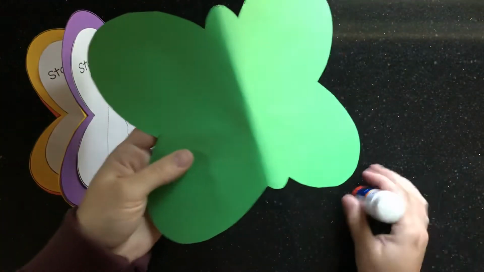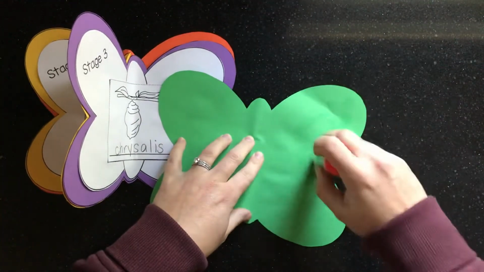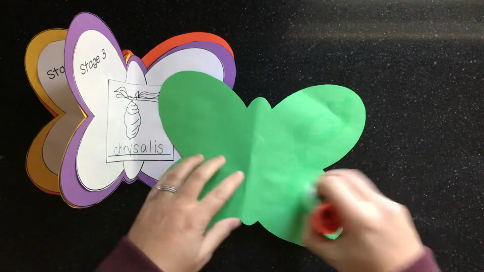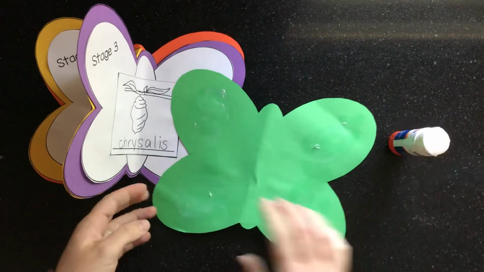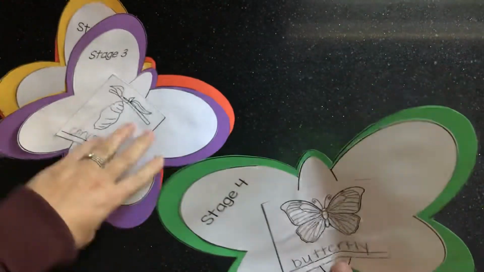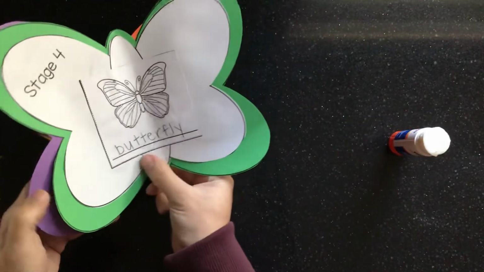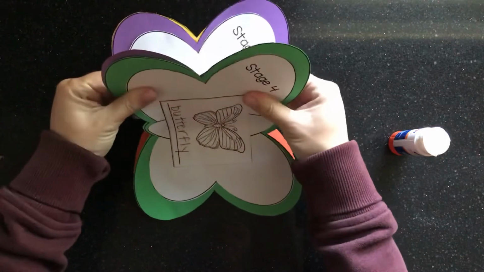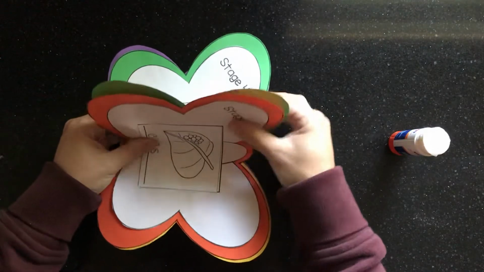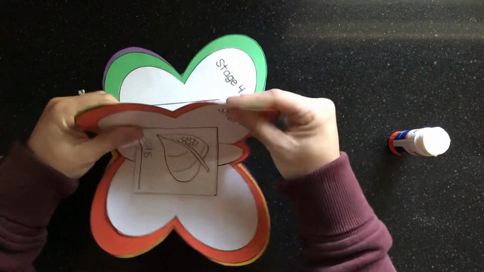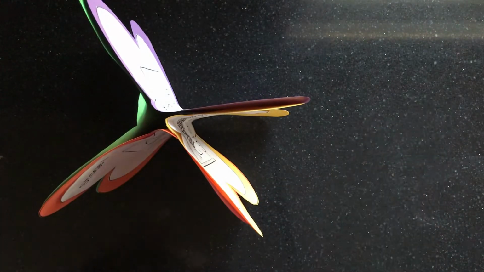So you're gonna take your last one, put glue on both sides, okay, and then you can smush him right on in there. So I'm going to attach him right here, and then I'm going to attach him right here, and voila! You have a 3D butterfly.